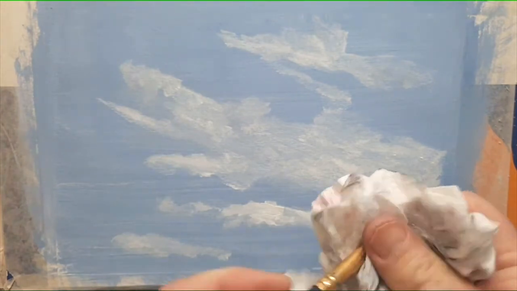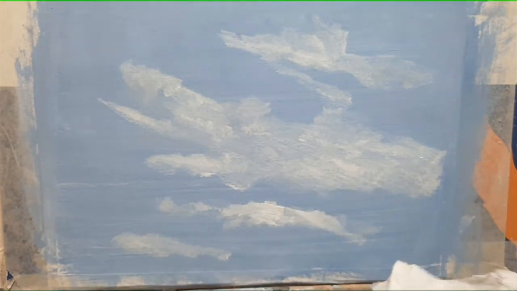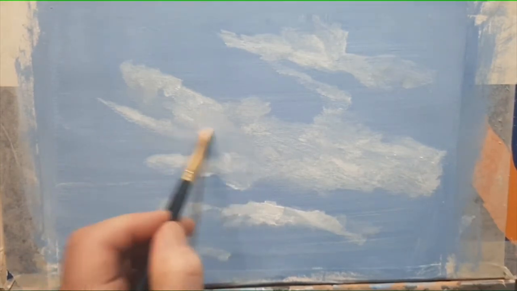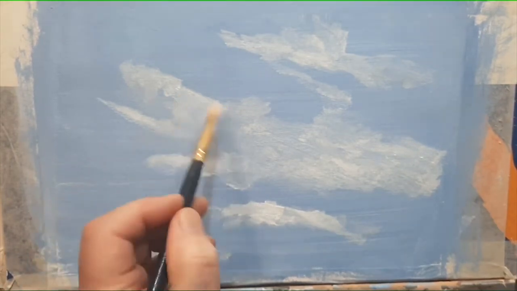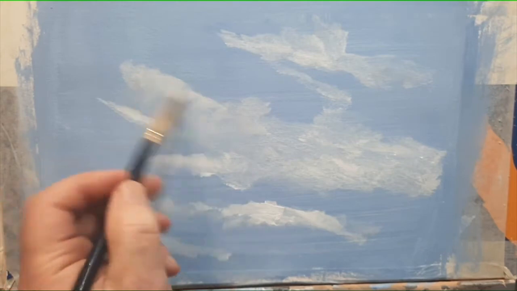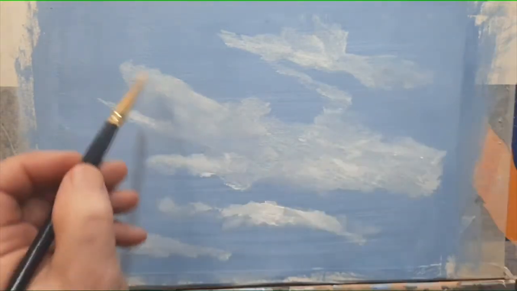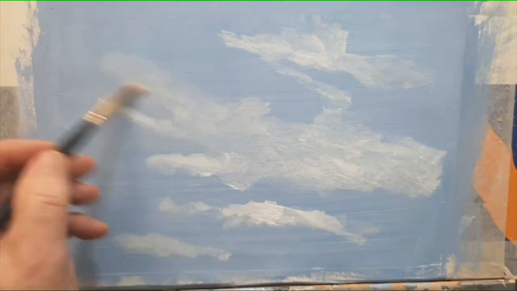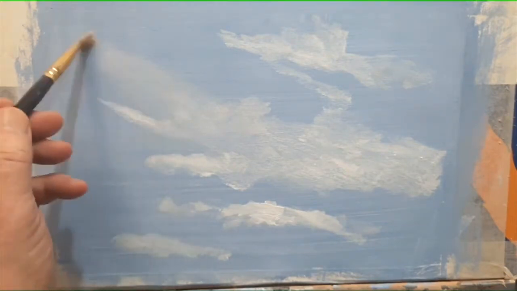Now, as often, frequently, I'm going to take that soft brush. I'm going to tap and soften, especially, and wipe again. But this time, because it's zinc white and because we're using the paint very, very thin, you can see how transparent it's becoming.